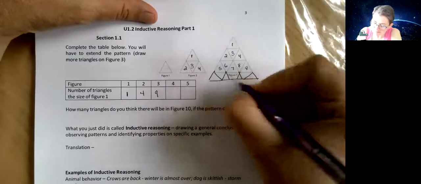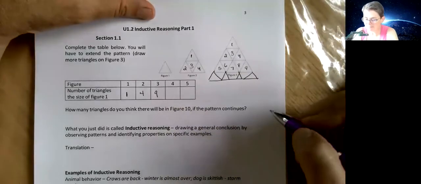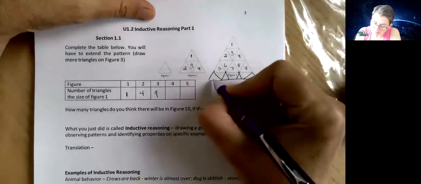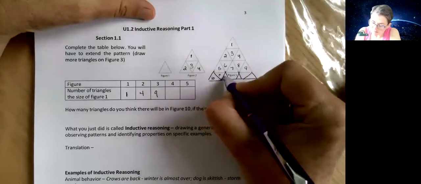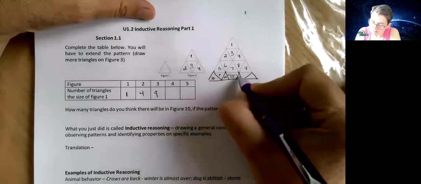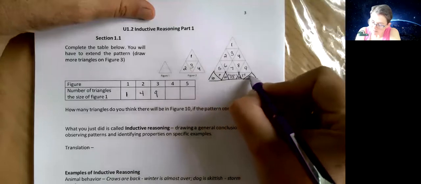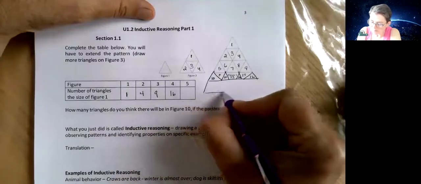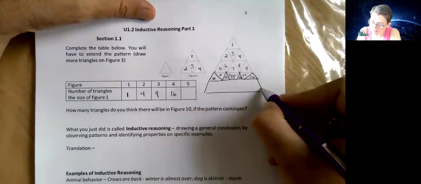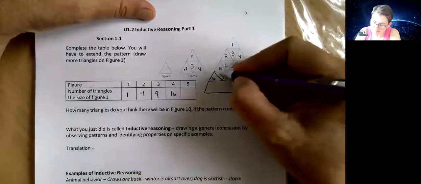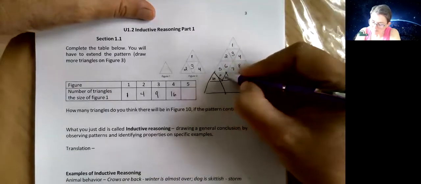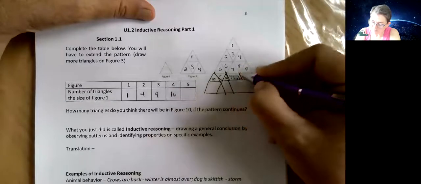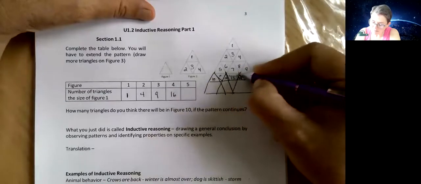Oh no, I made a terrible diagram. But that's okay, it'll be fine. So 9, 10, 11, 12, 13, 14, 15, 16. Let's see what I can do in the next one. I'm sure you guys did better than this.